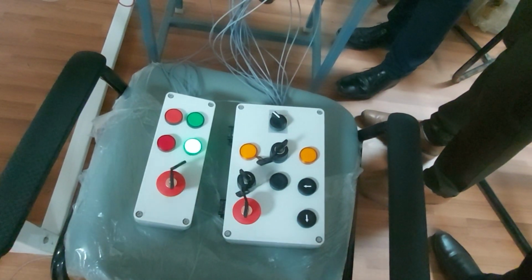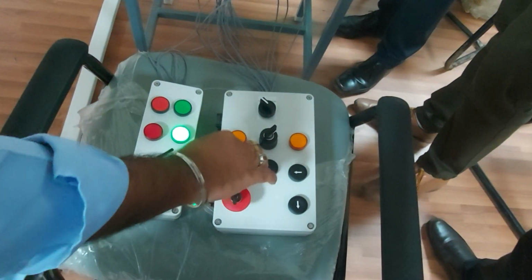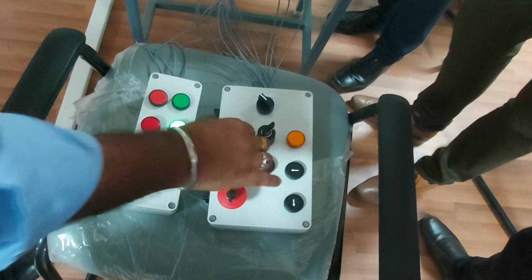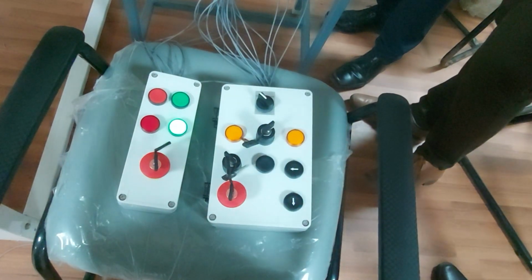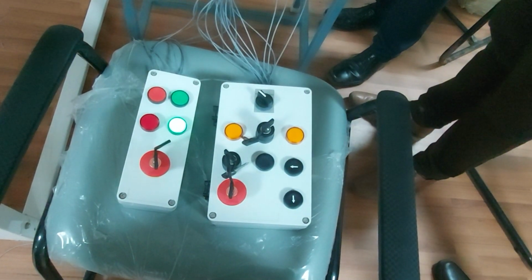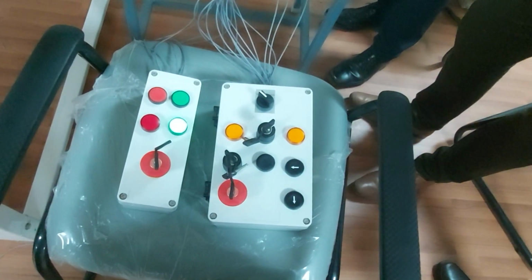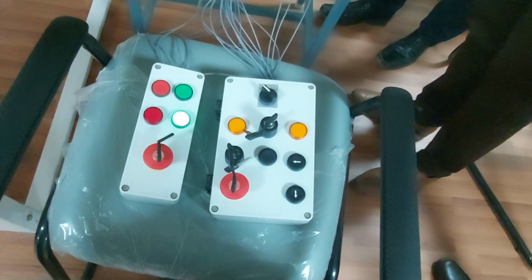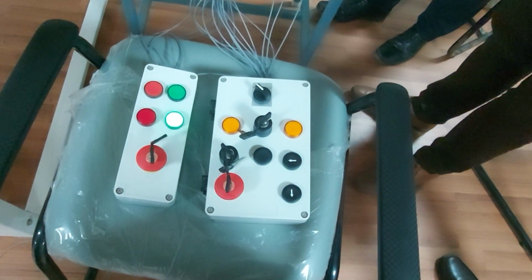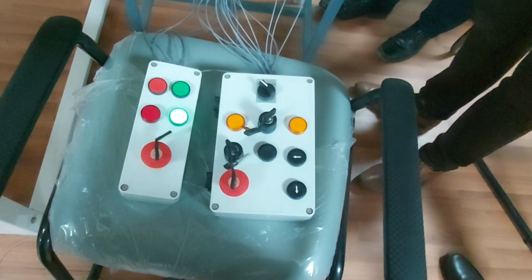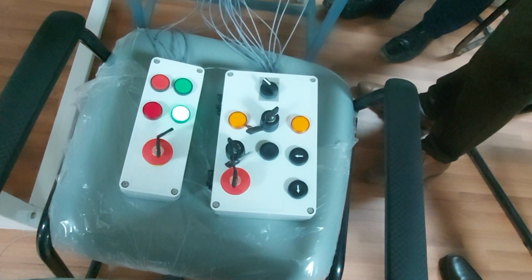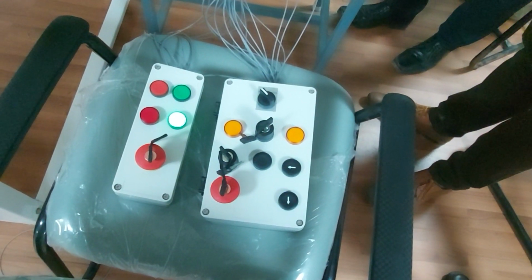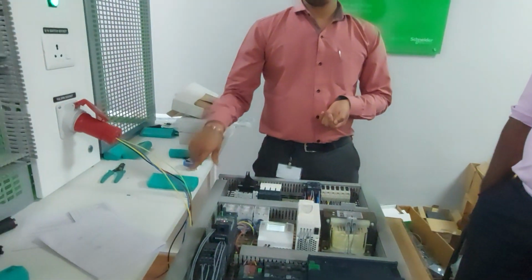And one more selector switch is there. That one we can use for homing mode. Homing mode means, like in this kind of train section, the motor is at some place. Generally we fix one position as home, either left or right. From left to right the motor is moving now, and I want to make this motor go home.